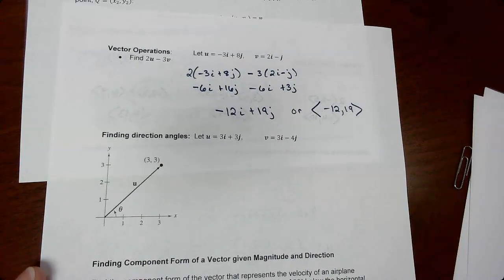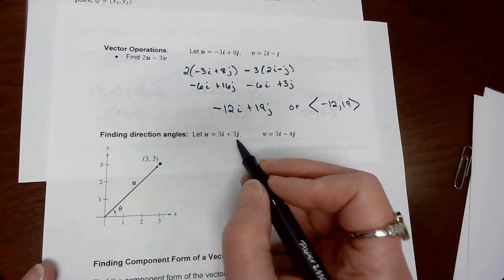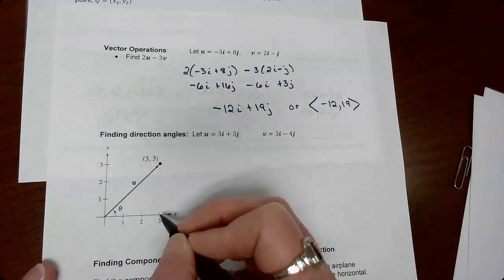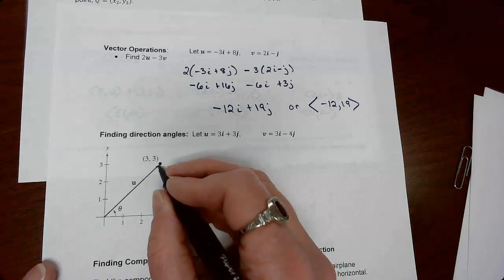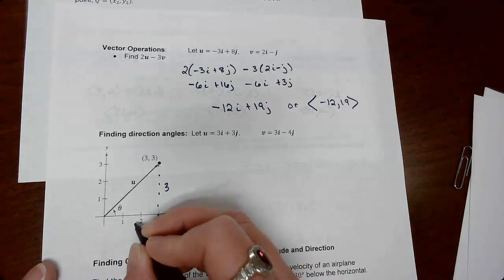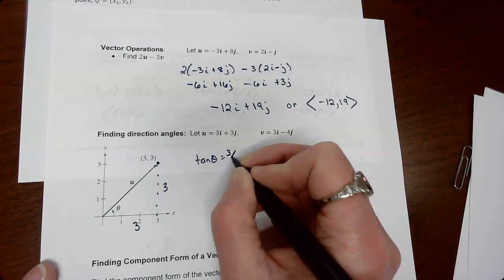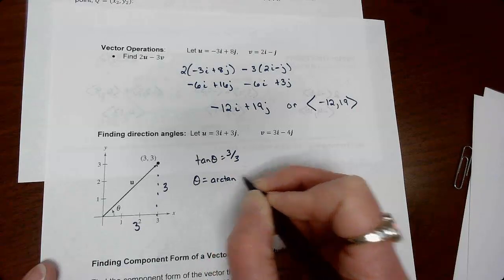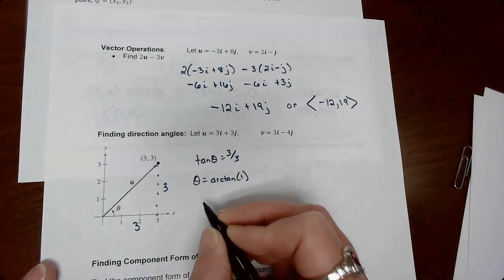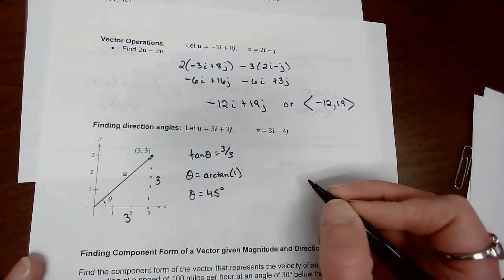Finding direction angles. We already talked about this a little bit. Finding the direction angle for u, which is 3i plus 3j. So 3 for the x, 3 for the y. If I make that into a right triangle, I got 3 and 3. So the tangent of that angle would be 3 over 3. We would do arctan of 1. If you do that in your calculator, you're going to get 45 degrees.